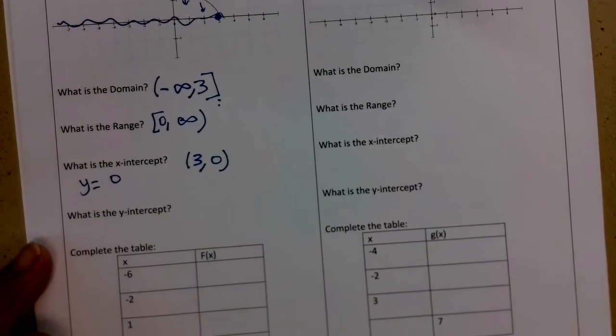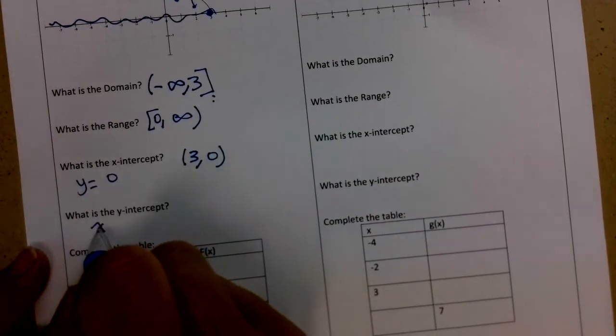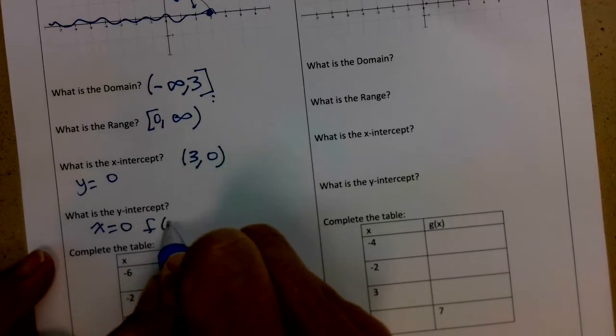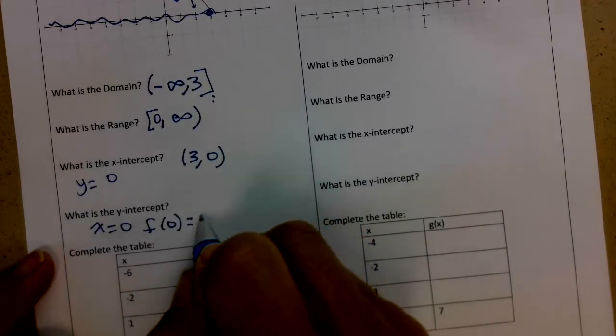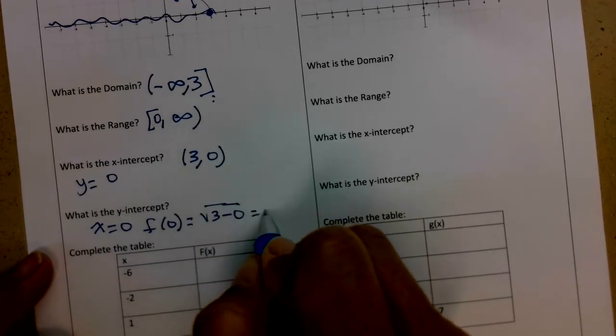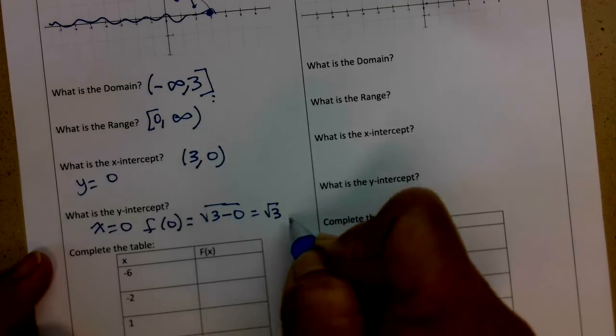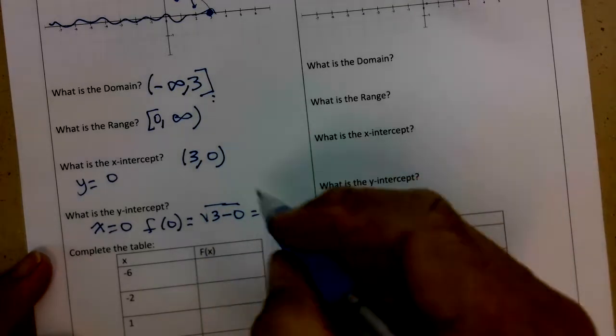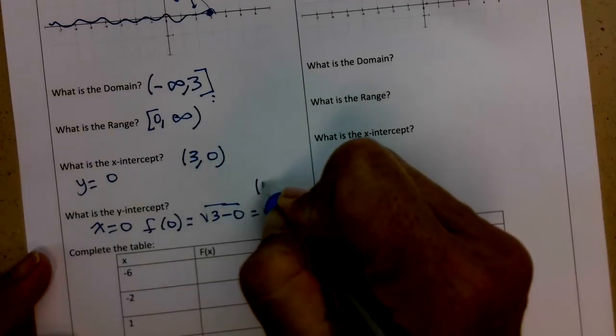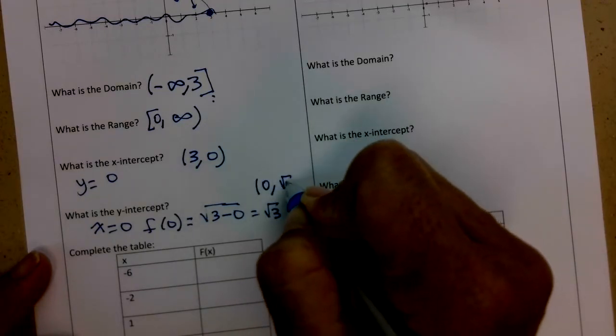And then the y-intercept, so that happens when x equals 0. So we would just set x equal to 0. So we want to find, right, f of 0, practice evaluating your functions. So that says that is square root of 3 minus 0, which is just the square root of 3. Now, it's not a nice number, but it's a perfectly fine number. So the way we would write that as an ordered pair would be (0, square root 3).